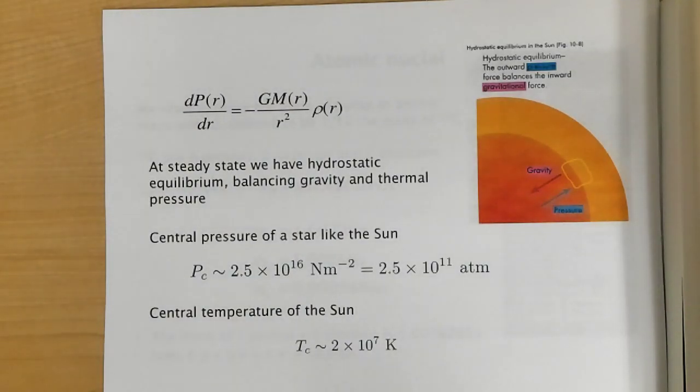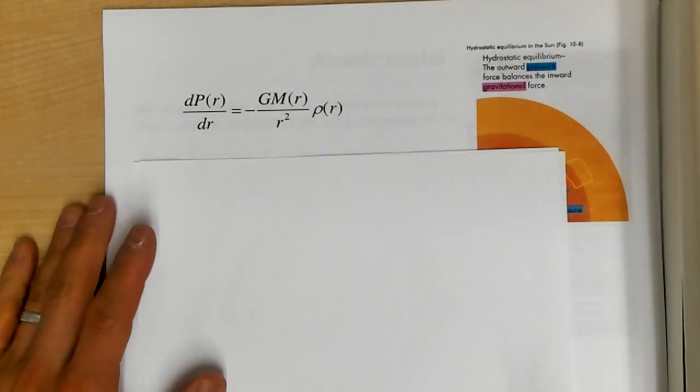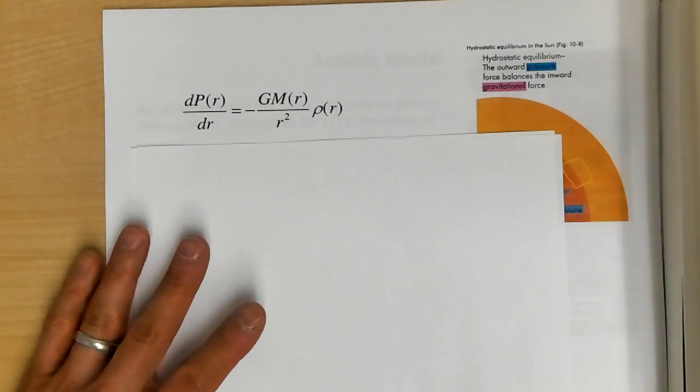Okay, so let's talk about the forces involved in steady-state processes in hydrostatic equilibrium in a star like our sun.